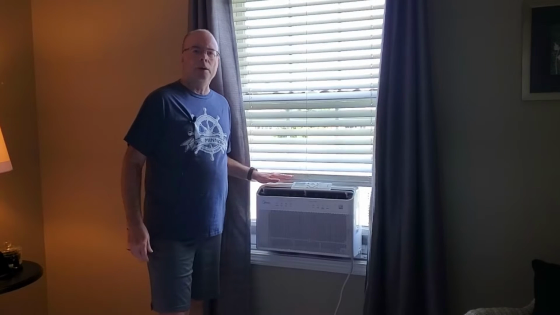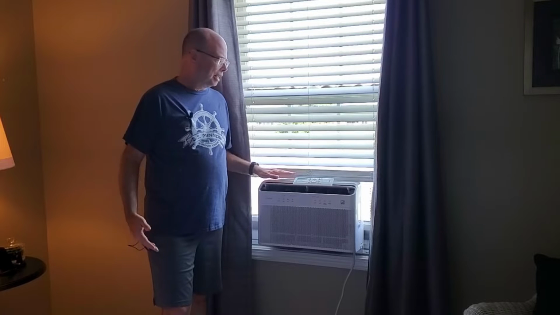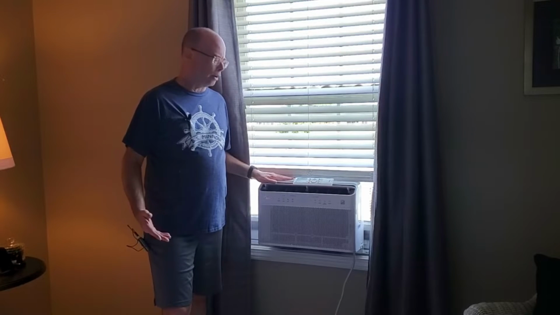I recently added a window air conditioner to an upstairs bedroom to provide some auxiliary cooling. Now, since this is in a bedroom, it really only needs to run at night, so we want to find a way to automate it.